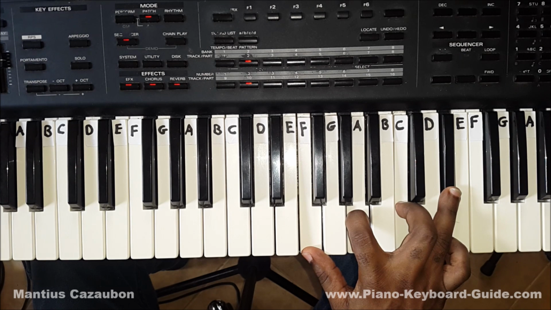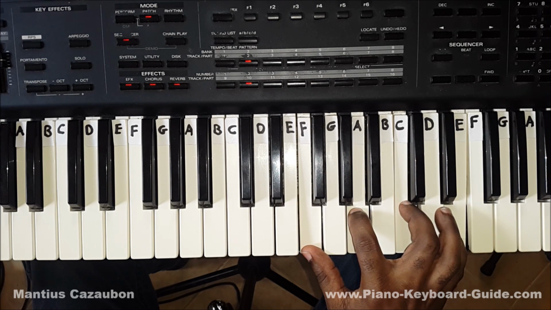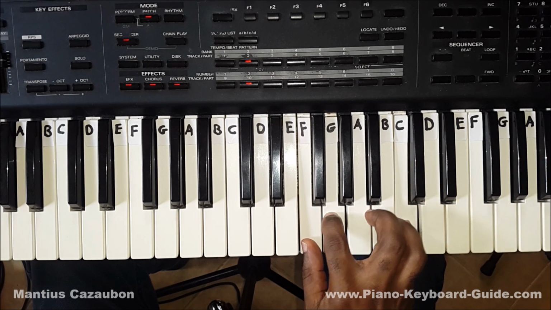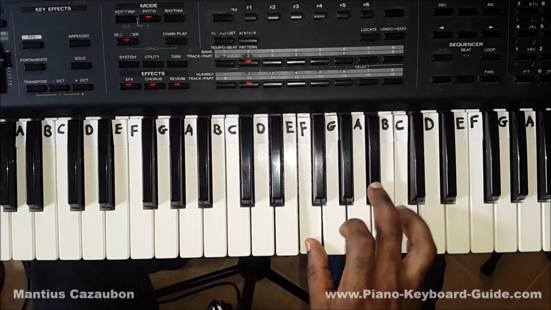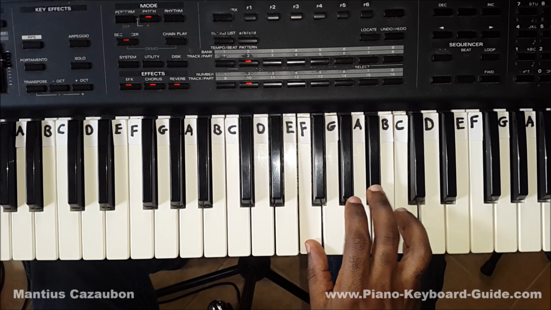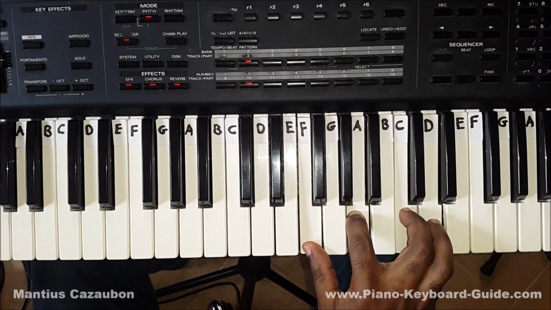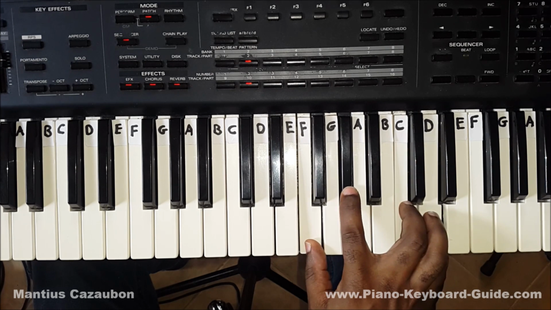F dominant 7th. Major 7th 1, 3, 5, 7. F major 7th. F sus2 1, 2, 5. F sus2. F sus4 1, 4, 5. F6 1, 3, 5, 6. F minor 6 1, flat 3, 5, 6.